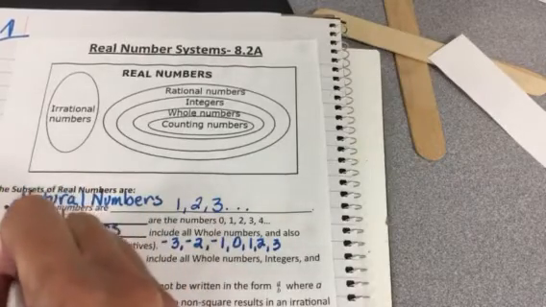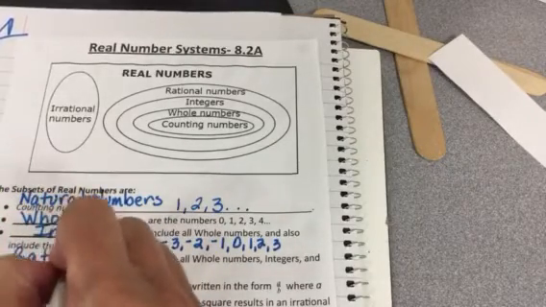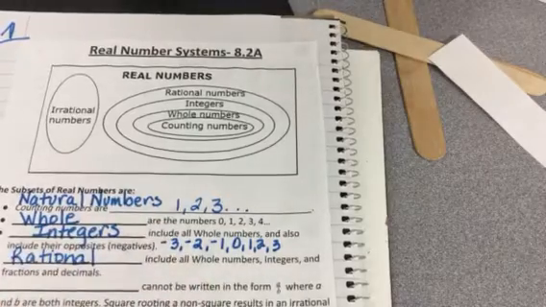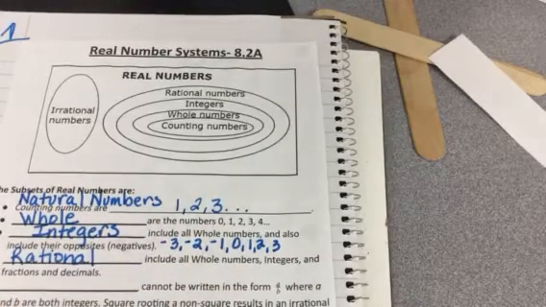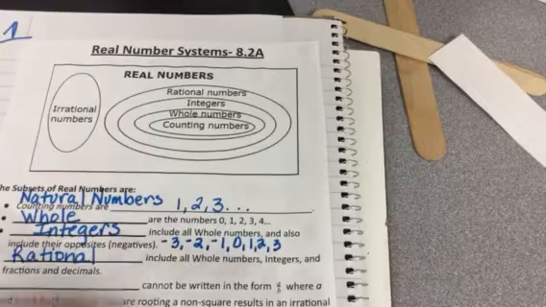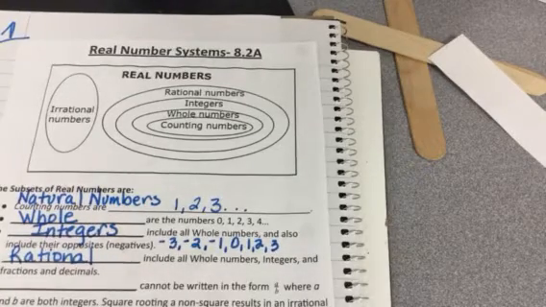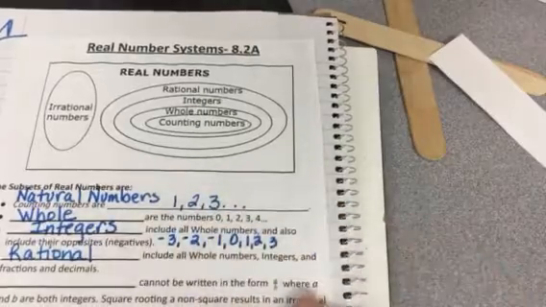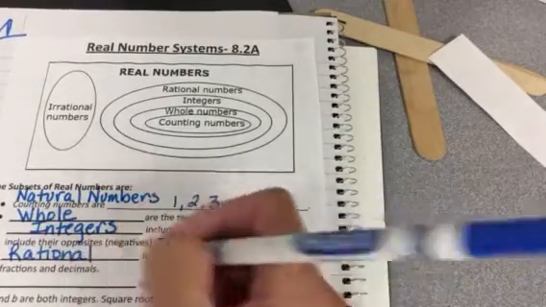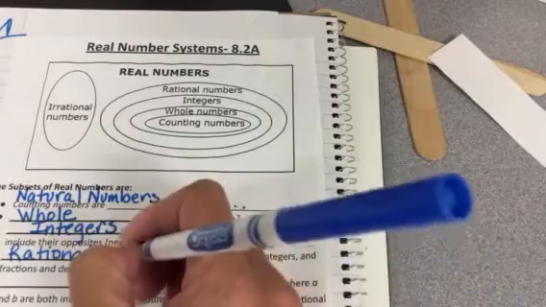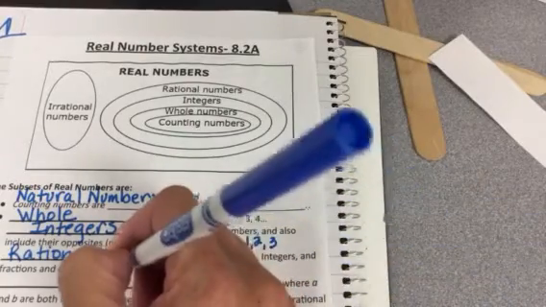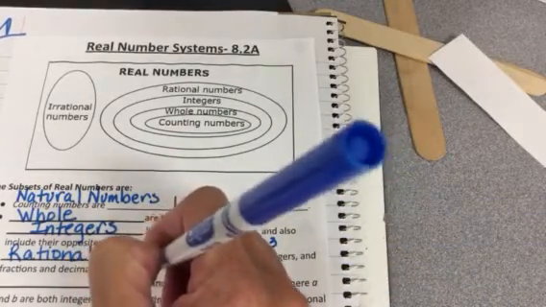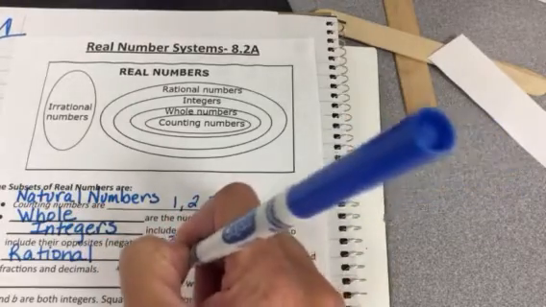Okay, so next one is rational. Rational numbers include all the whole numbers, integers, fractions, and decimals. A rational number means that when you change the fraction to a decimal, the decimal will end. So we need to put that the decimal ends.